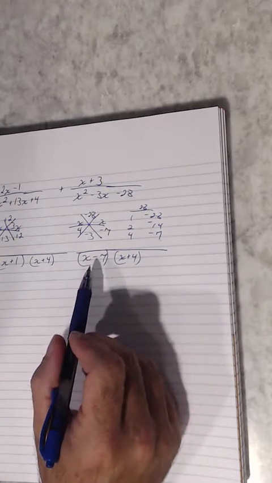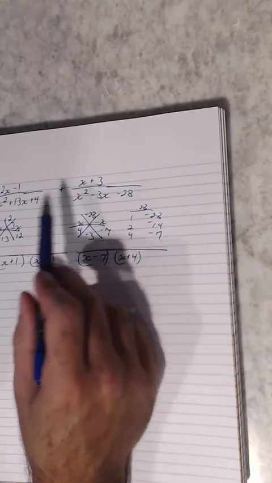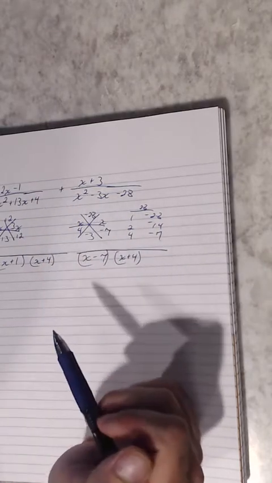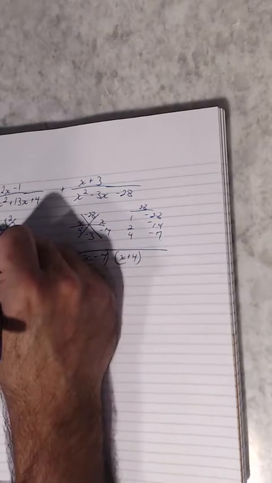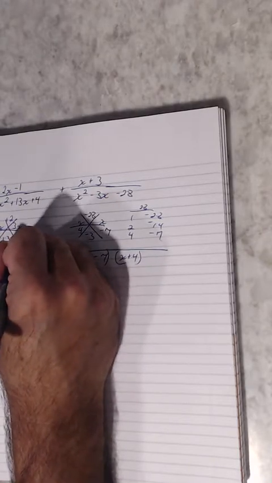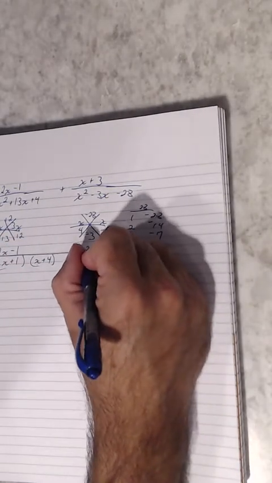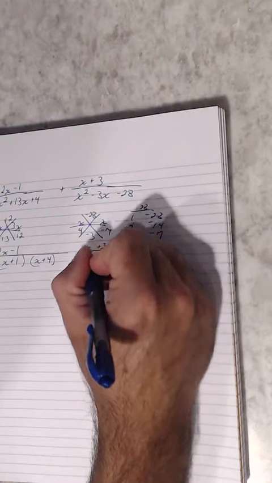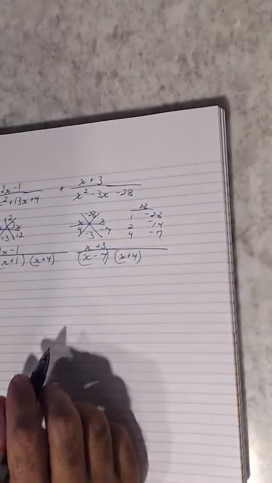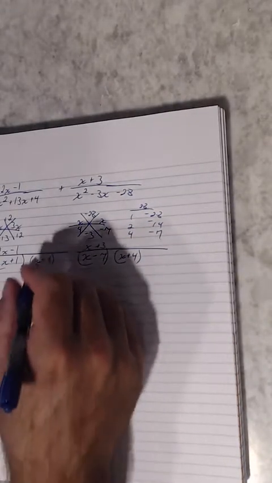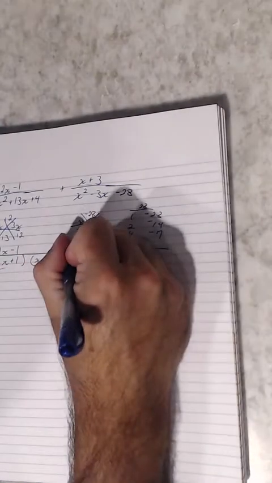Now, from the get-go, you could have said this times this and this times this to the top and bottom, and you would have been okay to do it that way. It would have been a lot longer and a lot harder, but you could have done that. If you're doing it this way, now what do you need to multiply this side by?